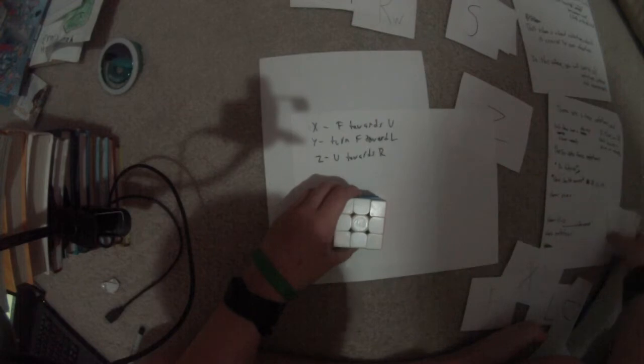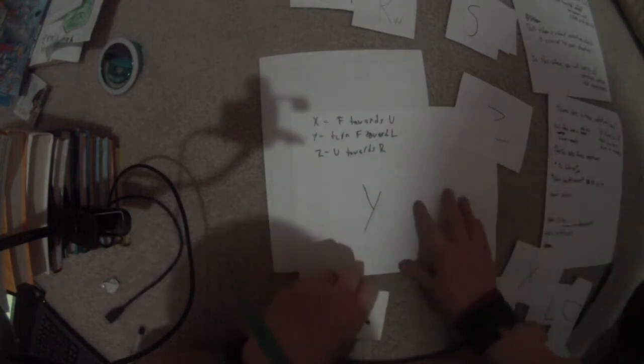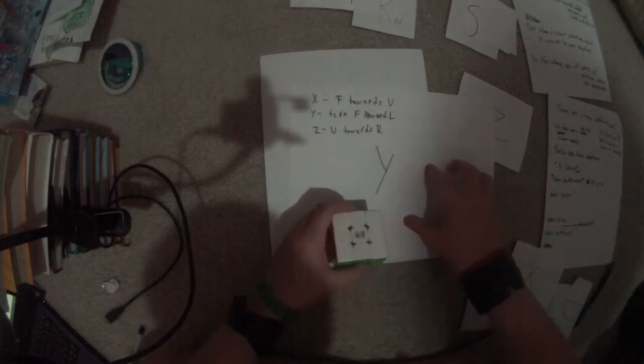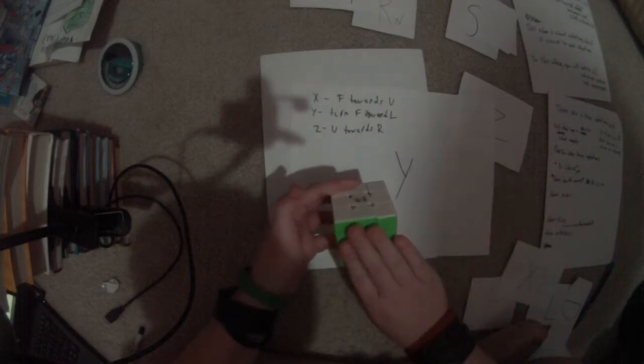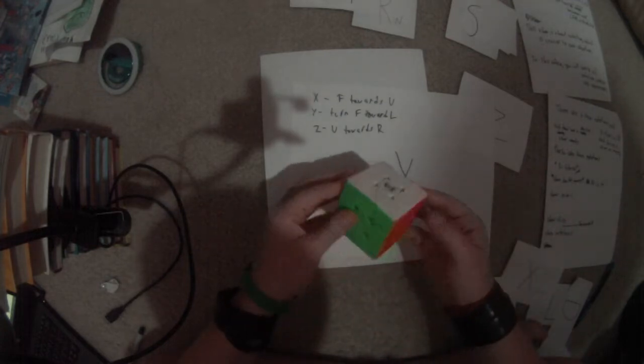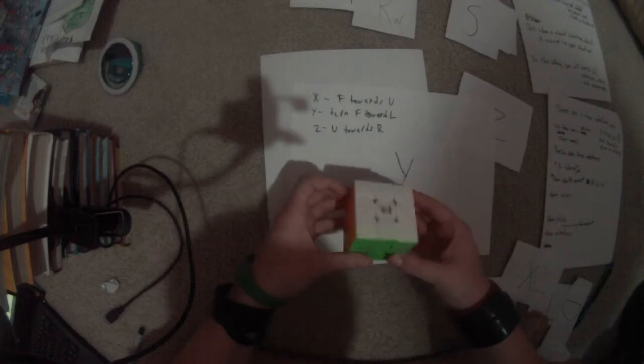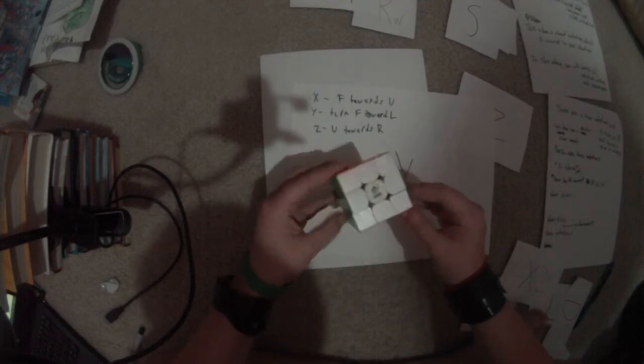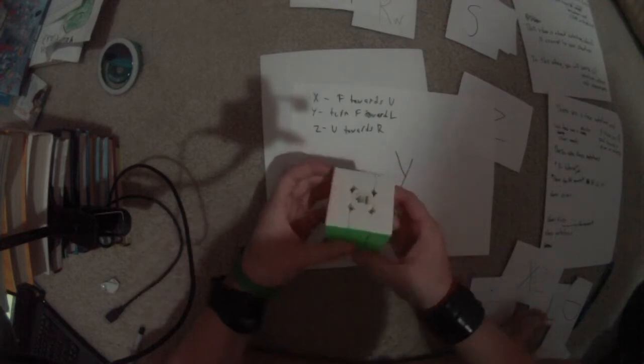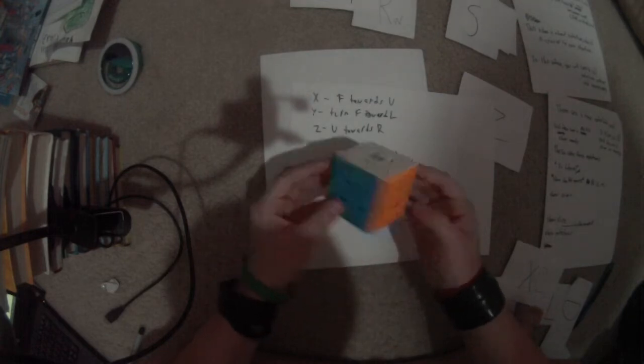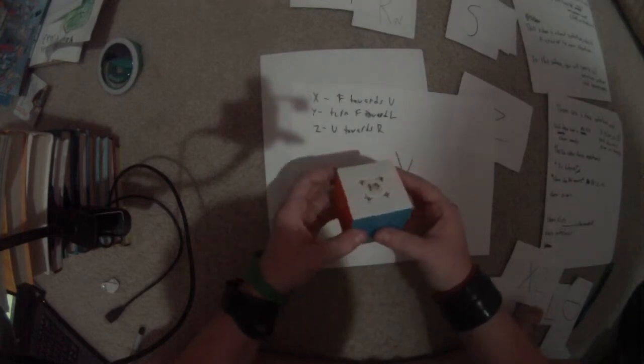Next we have Y moves, which I feel are the most common of these. So this is where you turn the F face towards the L face, and you just do like that. So if you're looking at it from top, it is clockwise. So Y2, that, turn it around.